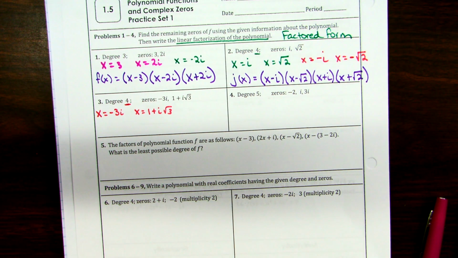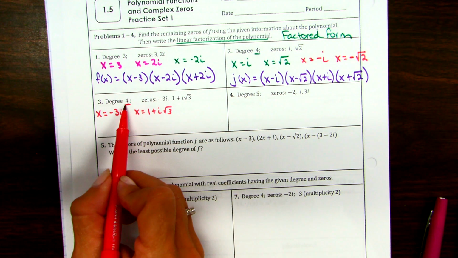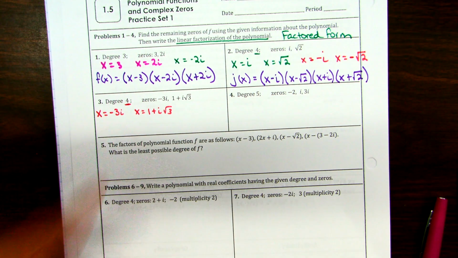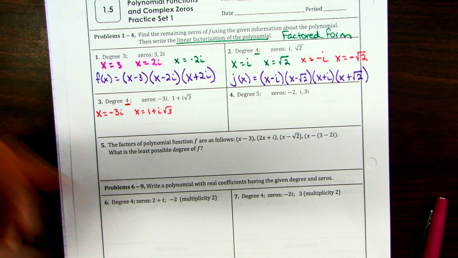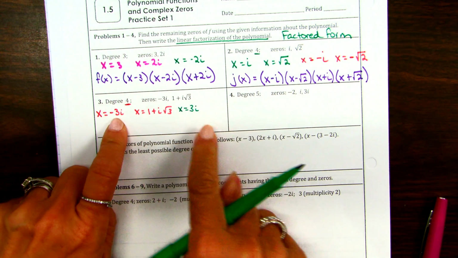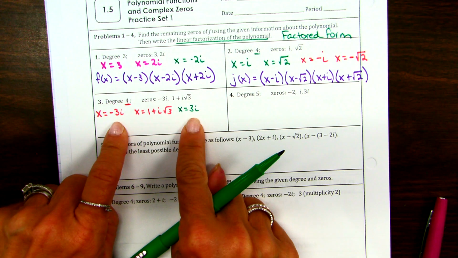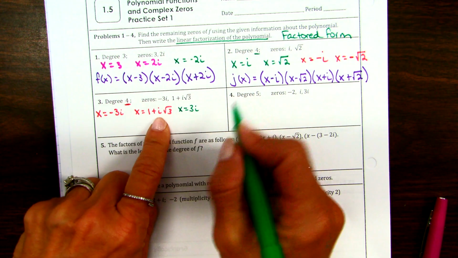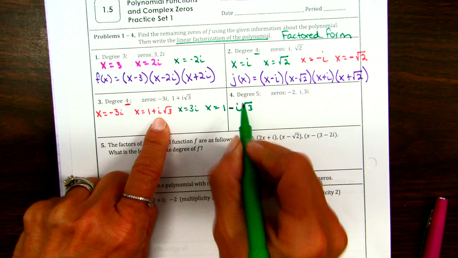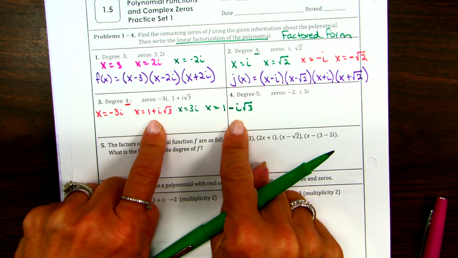Last one, we can skip number 4 unless you want to do it on your own. I'll put the key on Canvas. Degree 4, they gave us 2 of them. They both have i's and radicals and stuff, so we know they have a conjugate, so we'll write those. So negative 3i would have positive 3i, right? Those are conjugates. And then this guy would have 1 minus i square root of 3. These two are conjugates. You see it?